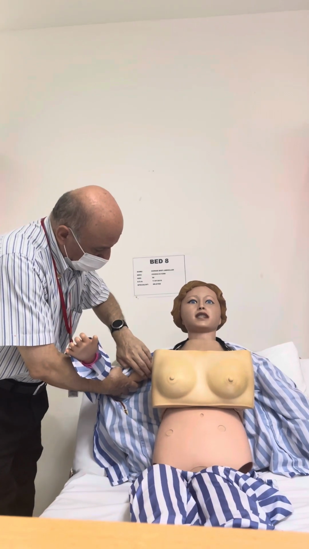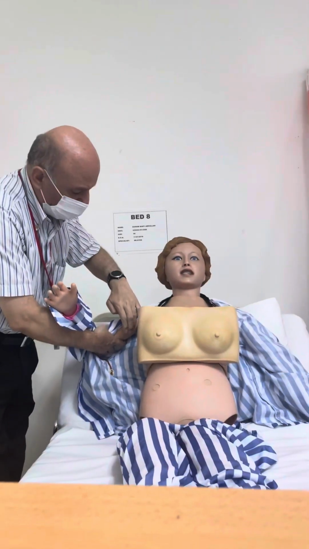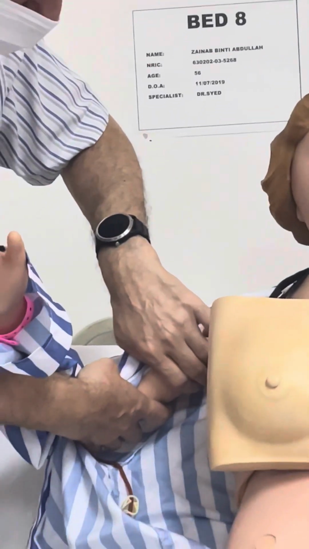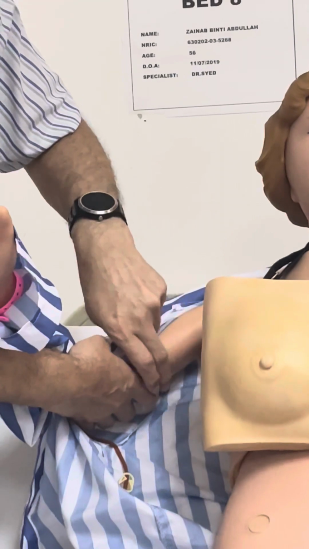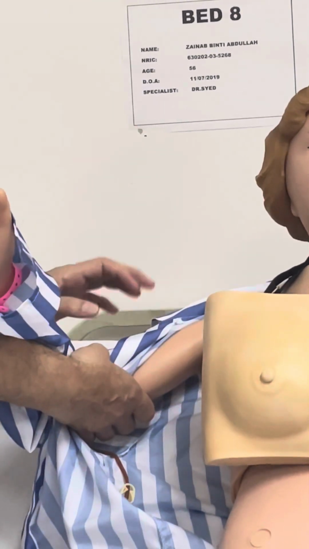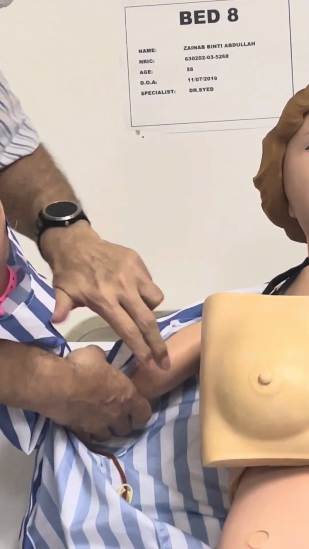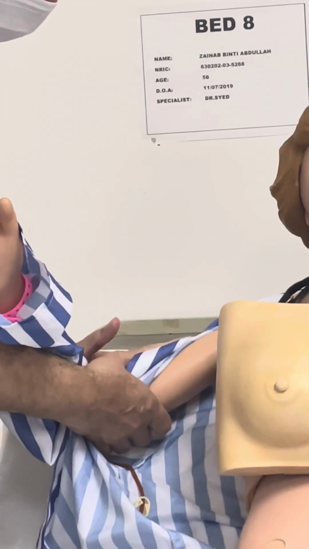Then I will examine the lateral. I will use 2 to 3 fingers. The lateral, which are located on the uppermost medial surface of the arm. This is the arm, the medial surface here, the lateral surface here.